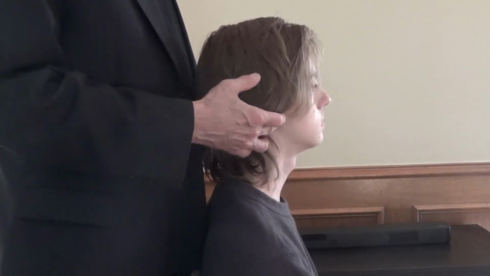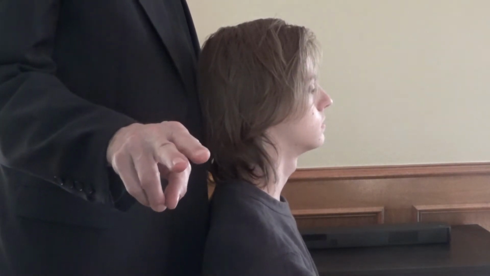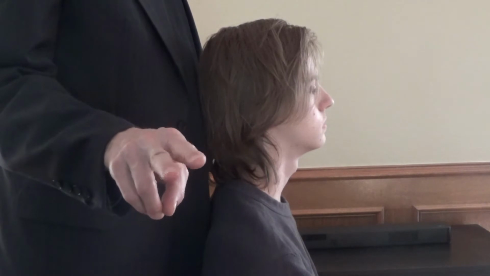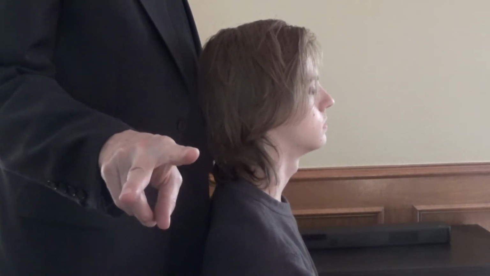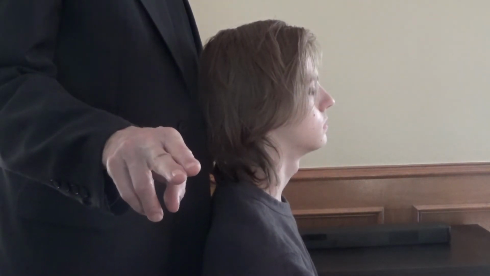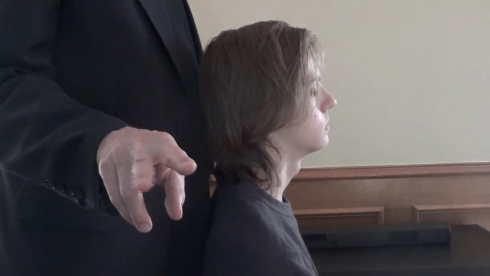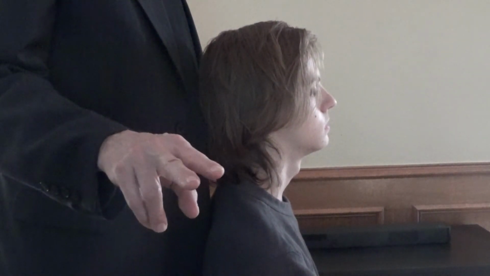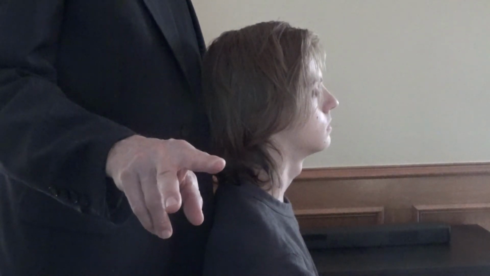And the atlas should open up just slightly like this on both sides. Now, if it opens real wide, that means that you need to adjust the atlas forward because the atlas is toward the back. If it doesn't move at all, that means you need to adjust the occiput forward.